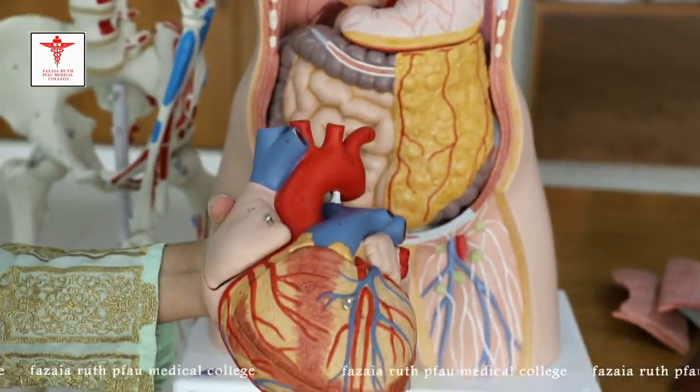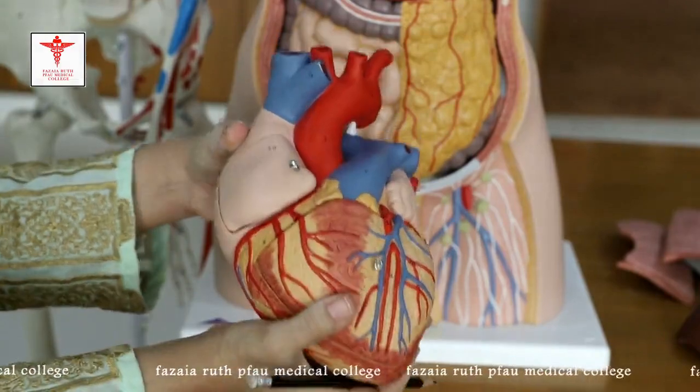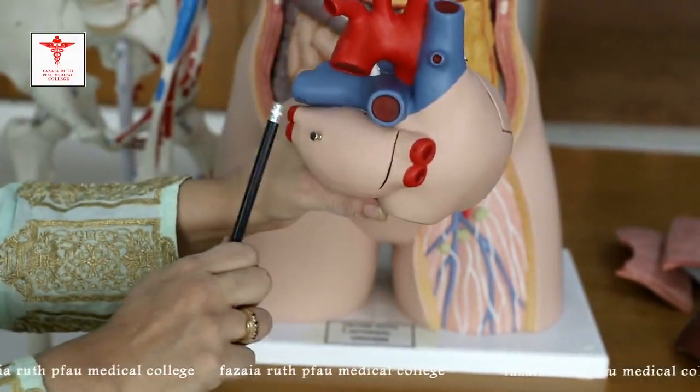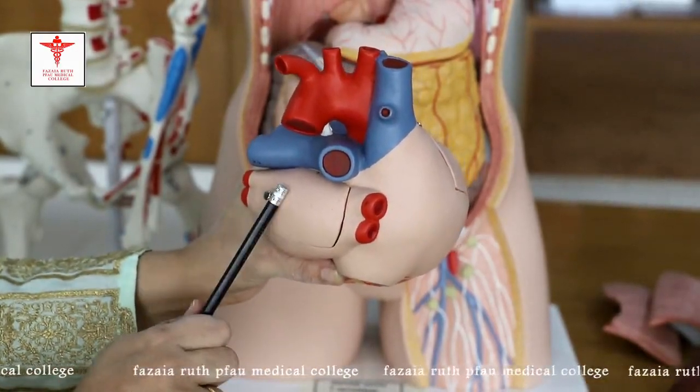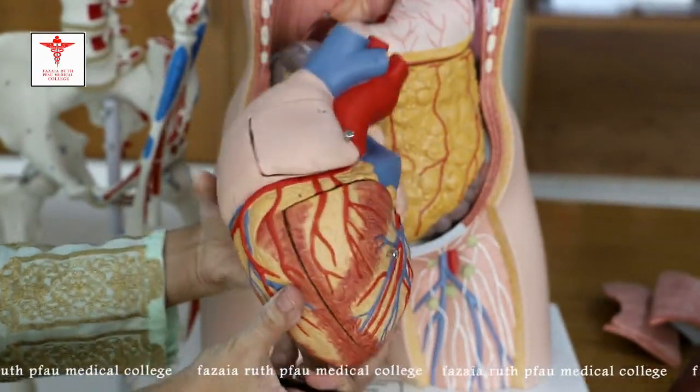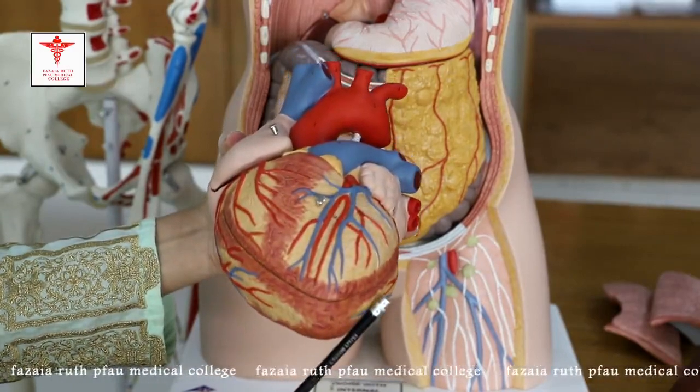So we have talked about the apex, we have talked about the base. The base is formed by the left atrium, okay, and the apex is formed by the left ventricle.